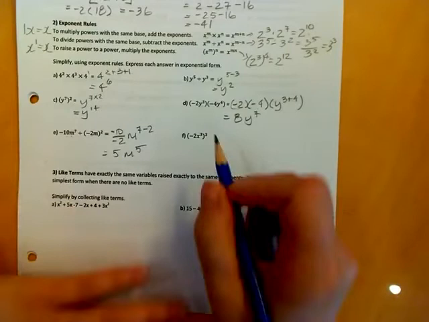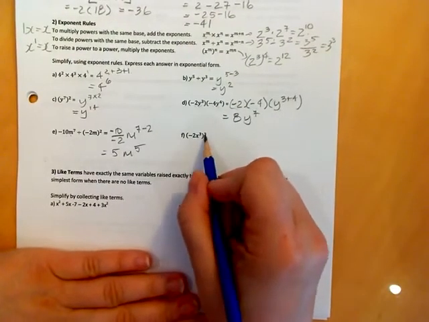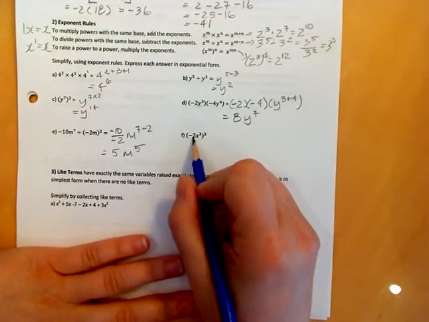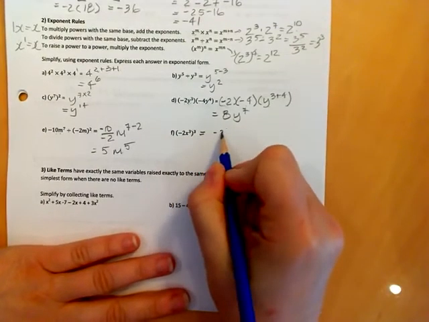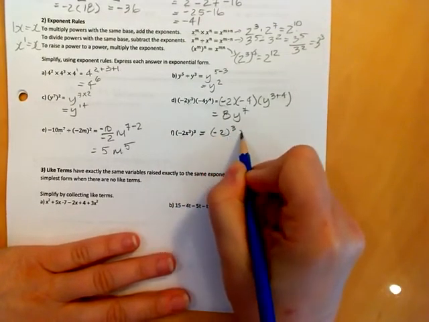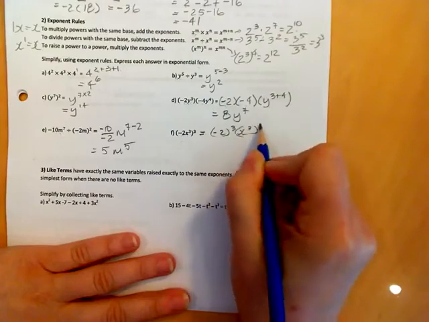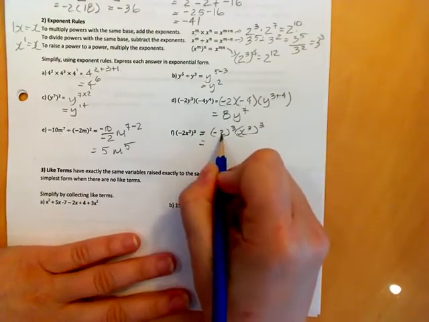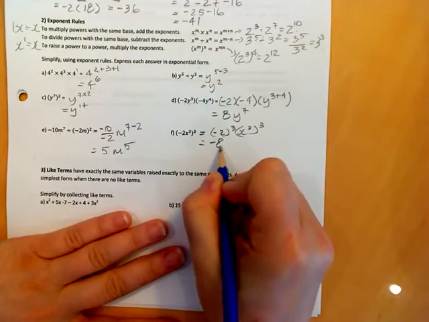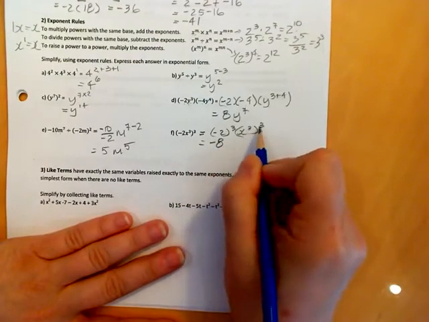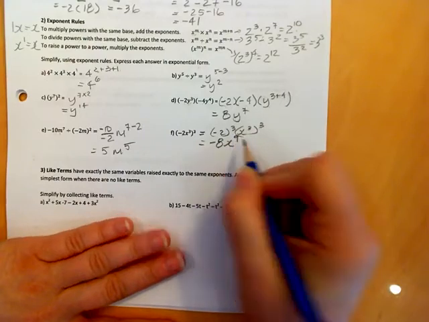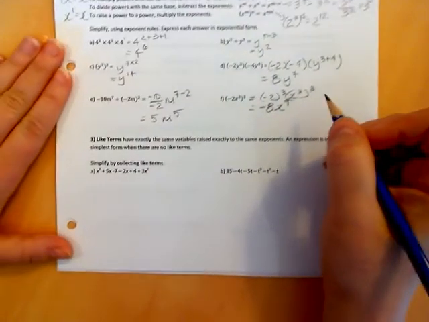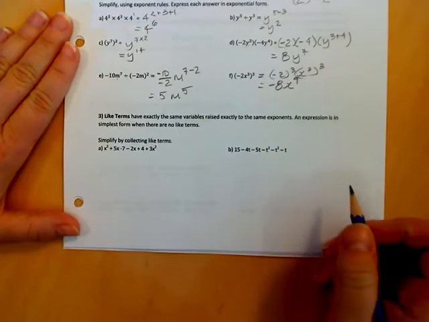And over here, I'm going to cube everything in here. So there are two things in here: negative 2 that we need to cube, and x cubed that we need to cube. So negative 2 times itself 3 times is negative 8, and x to the 3 cubed is x to the 3 times 3, which is 9. Okay, so that's a little review on exponent rules.